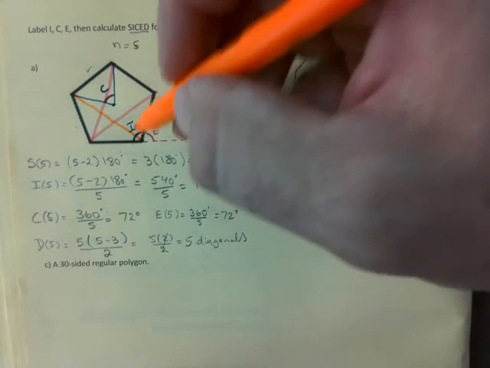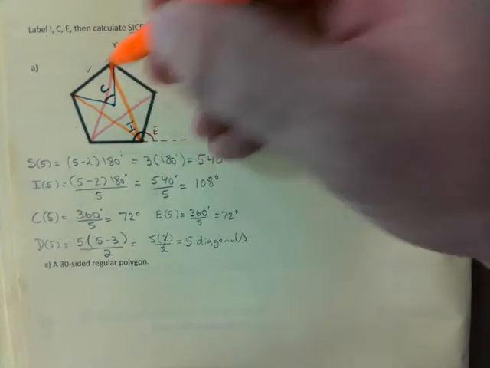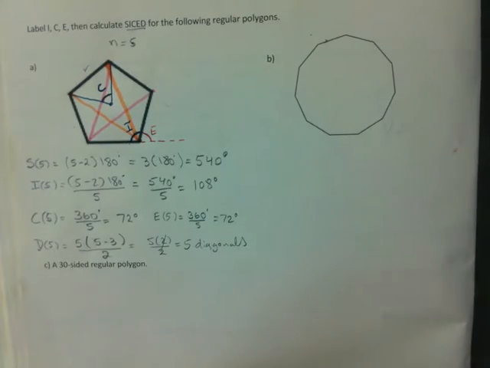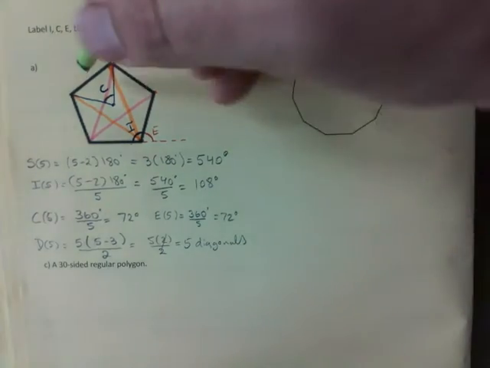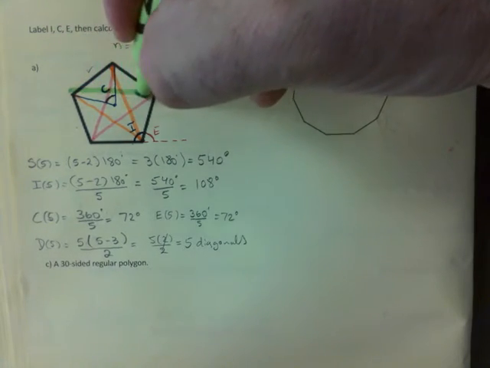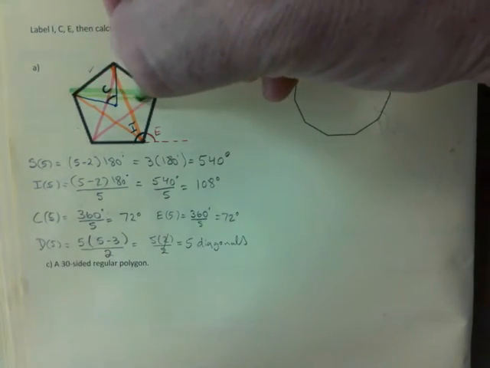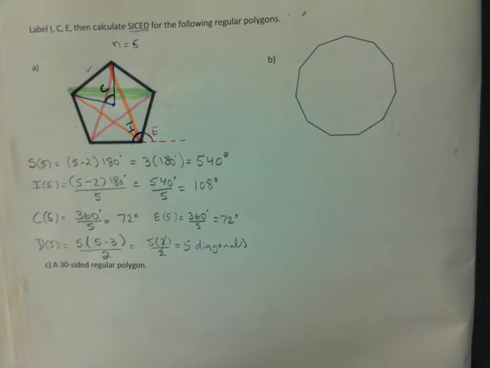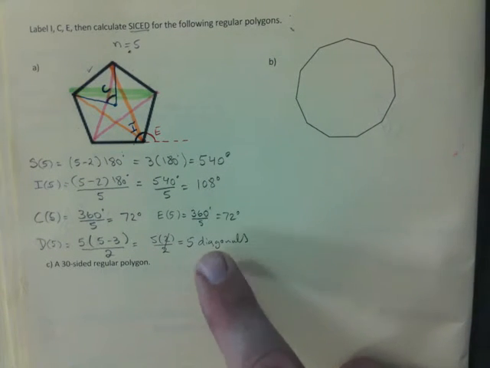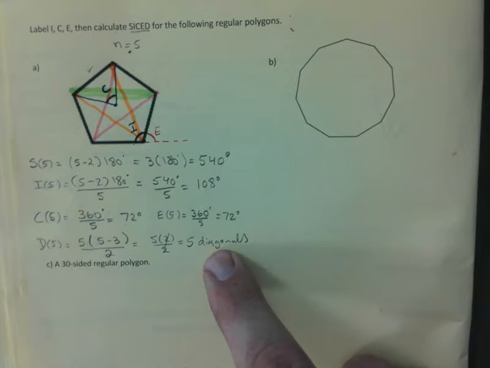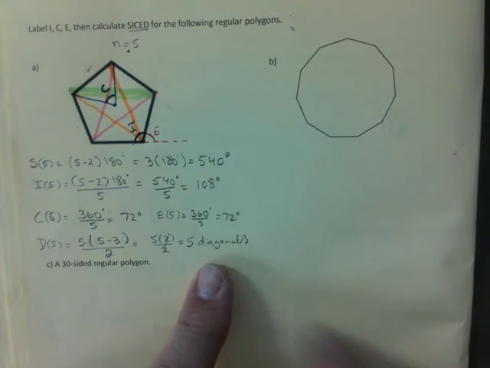One diagonal, two diagonals. So that's 4, right? And there's one more. You see it? Oops, sorry. So there are 5 diagonals here. And the more sides you have, the bigger this number is. So I would never ask you to actually draw it because it's very time consuming, right? But it can be drawn, okay?